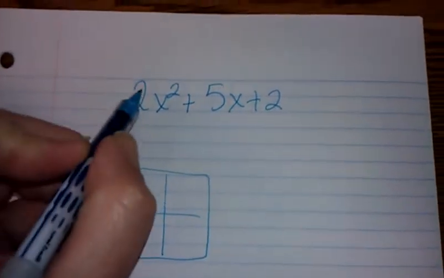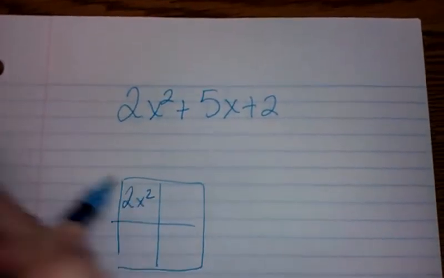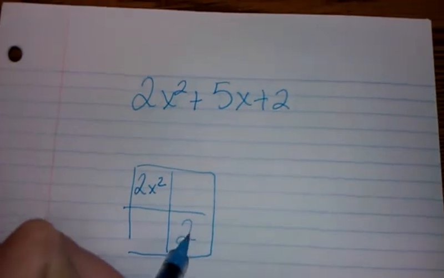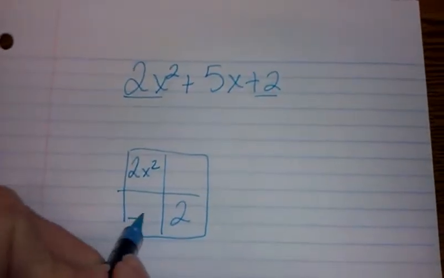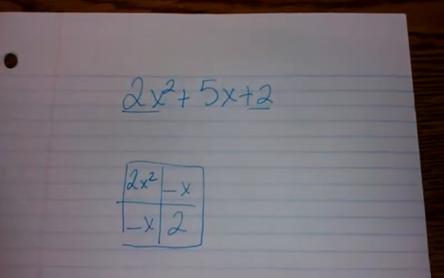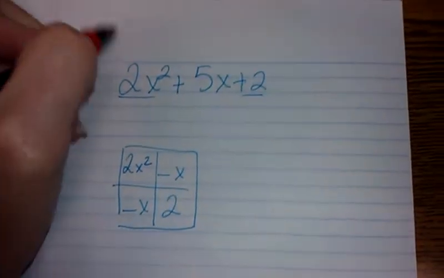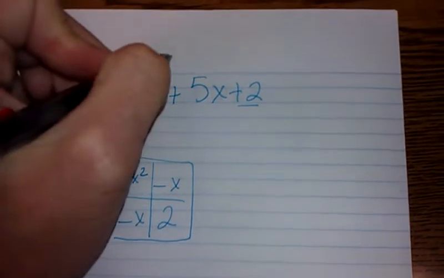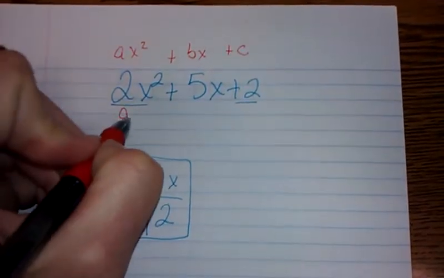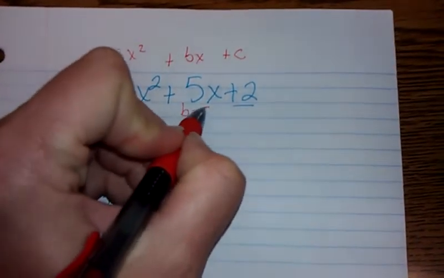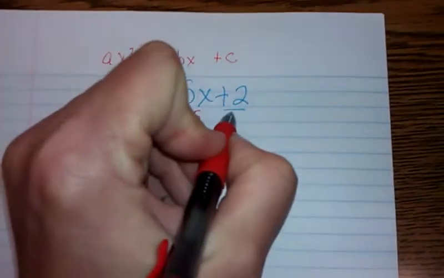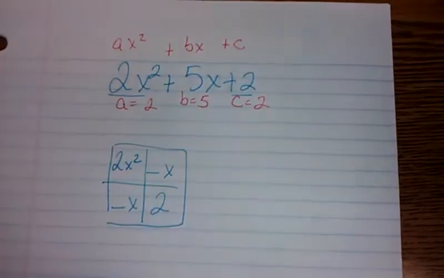In the upper left-hand corner, you put 2x squared. The bottom right-hand corner, you put a 2. You take this last term, okay? Then you have something x, something x. Well, quadratic equations are ax squared plus bx plus c. A is the number in front of x squared. A is 2. B is 5, the number in front of x. C is the number by itself, which is 2.